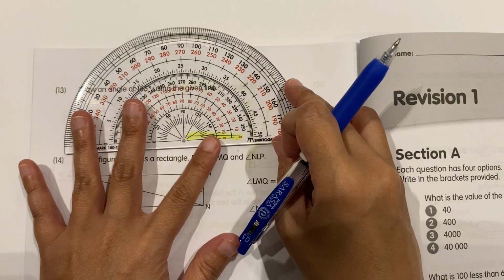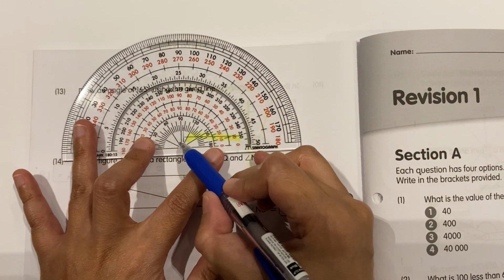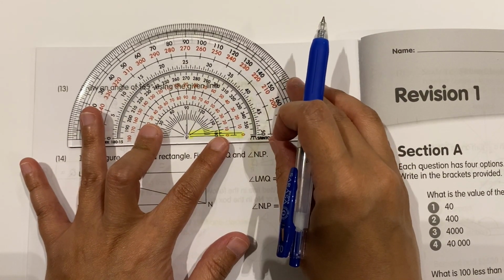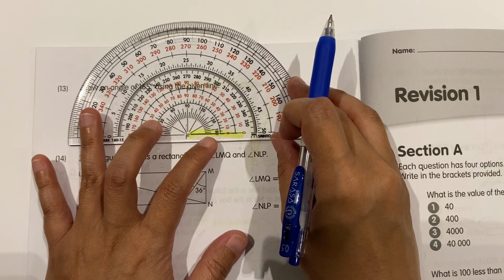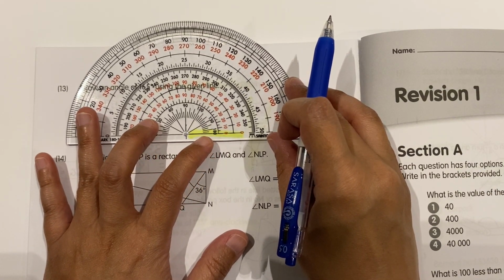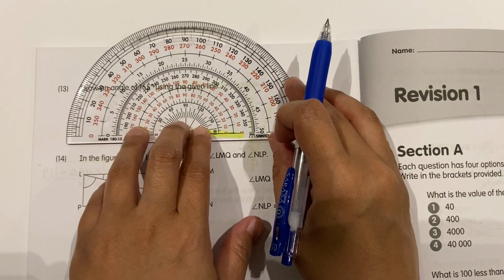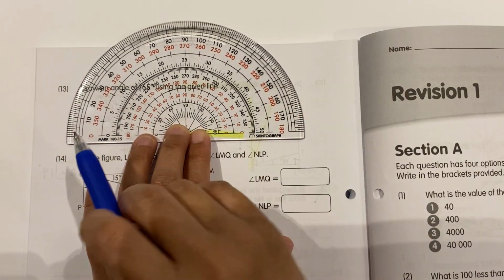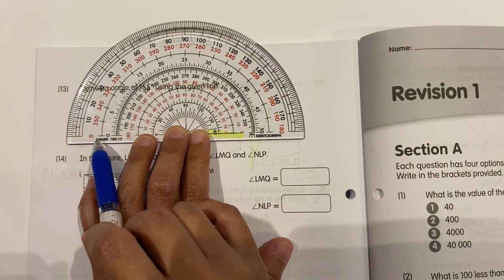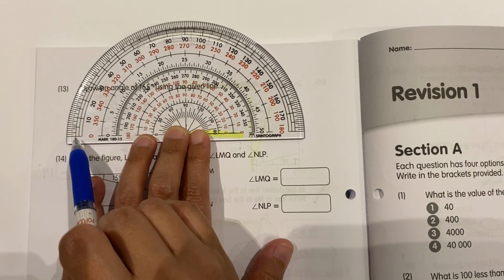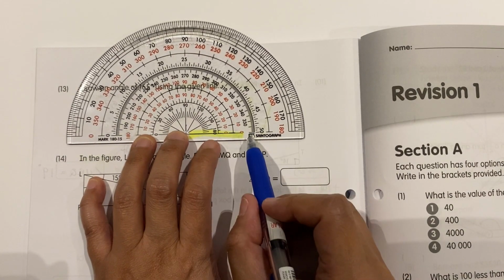I will put this line to meet my center marking and my baseline. Remember, for 165, I must start from the 0 marking.